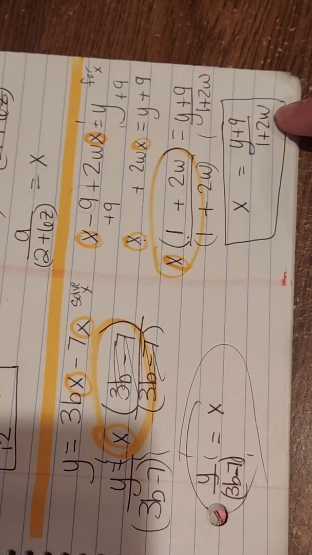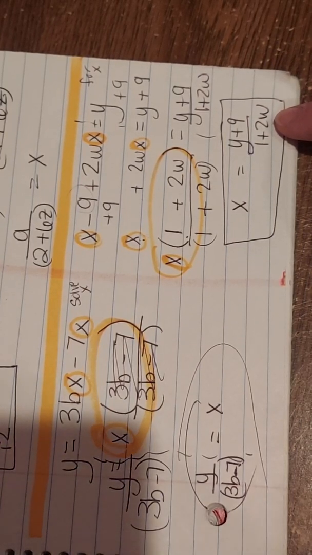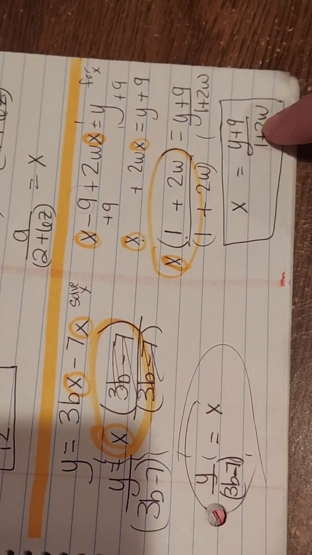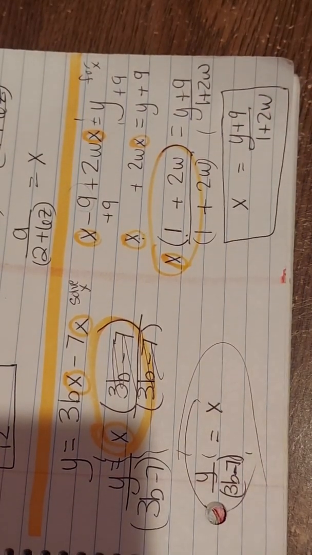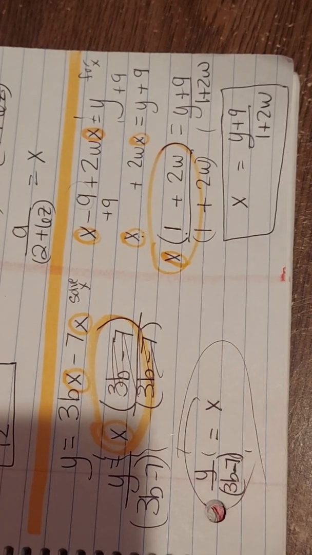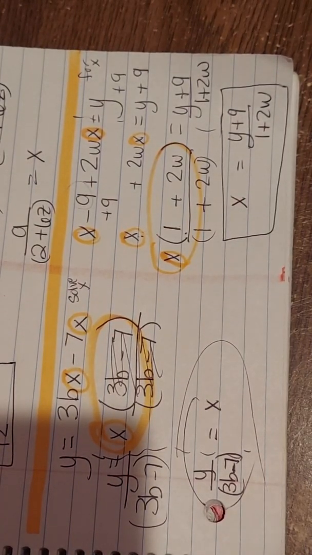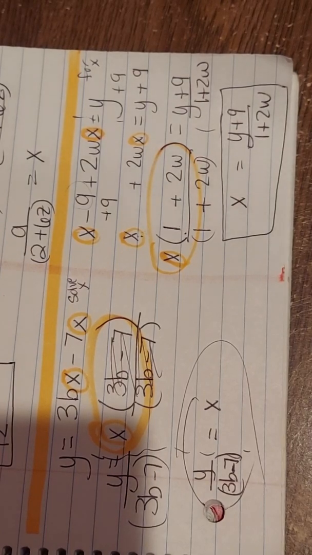Now, friends, the reason you do this is that it looks really nice. This looks really super nice. And if I told you what w was and what y equals, you could plug this into the equation and get x so much easier. So we use this strategy, solving for formulas, a lot in physics and chemistry when we're looking for a certain variable.